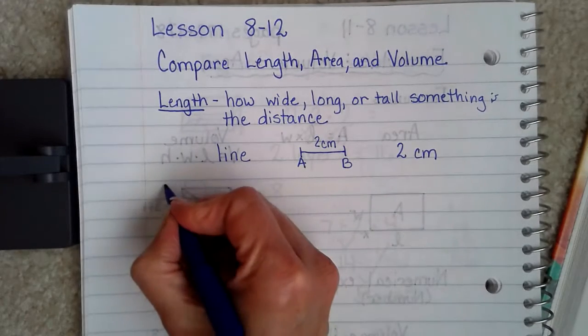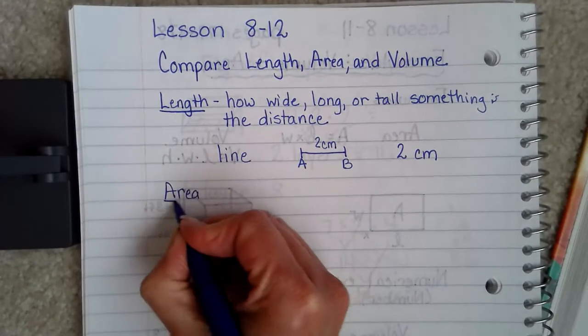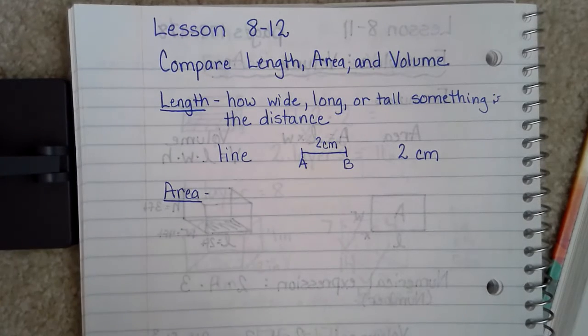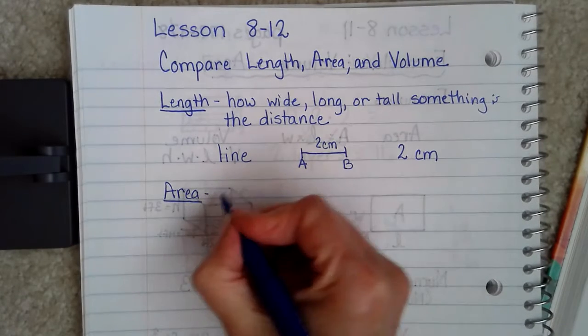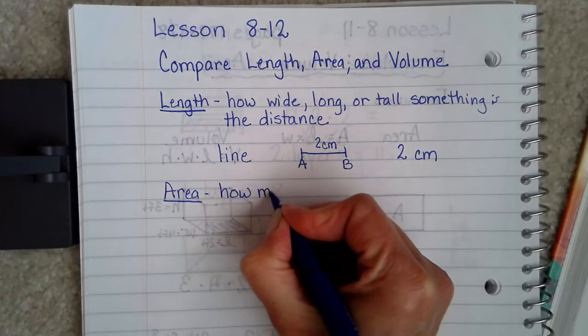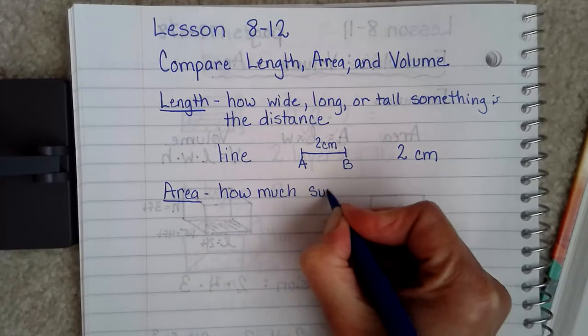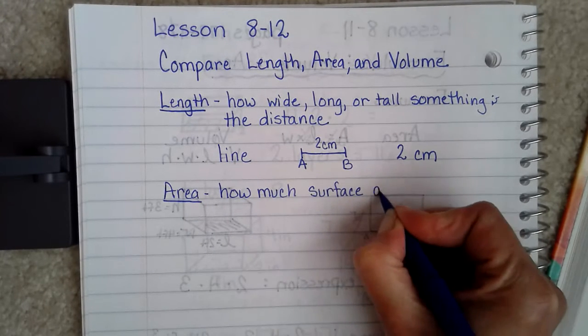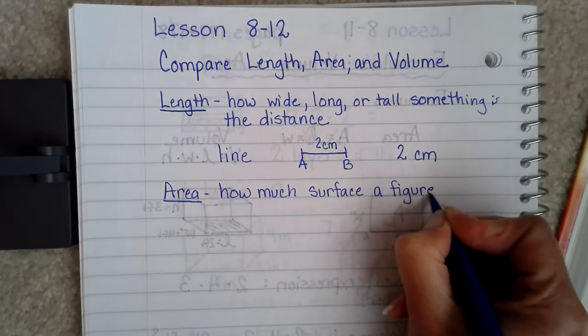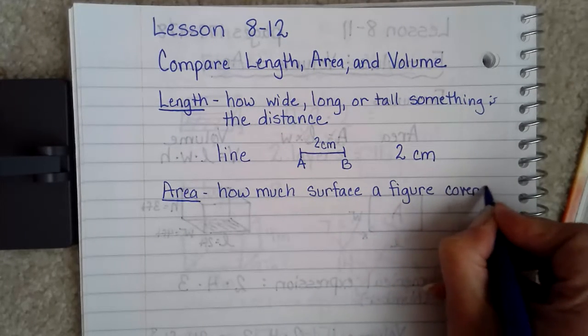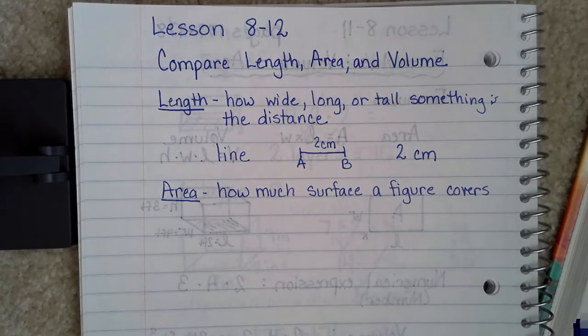The area then is when we are talking about how much surface a figure or a shape covers. So this is kind of like if you were thinking about, well, how much carpet would you put down, or how much tile would you have to buy, or wood floor, or grass if you're going to put that down out in the yard. So it's more about that.